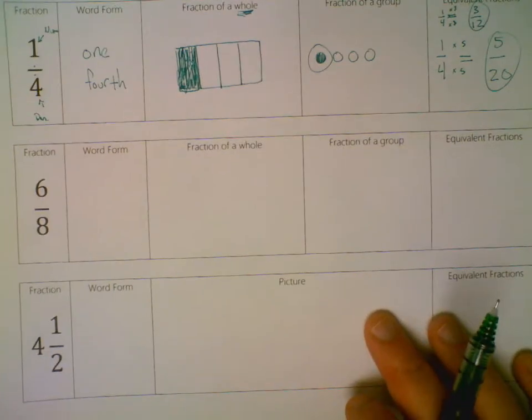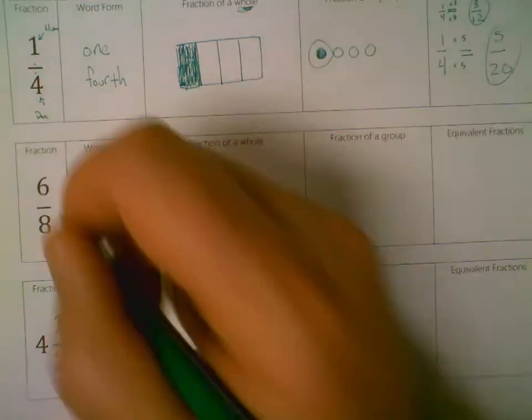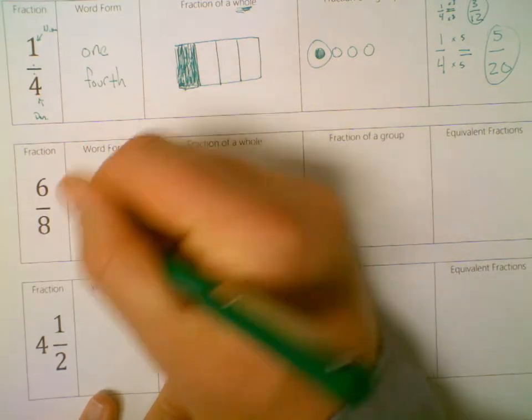Let's do the next one. 6/8. I just said it, 6/8.